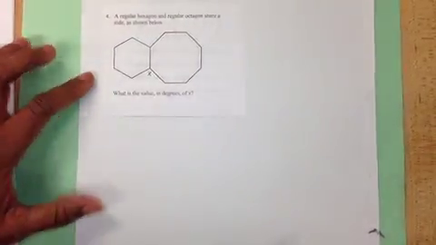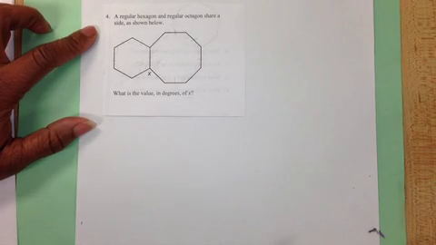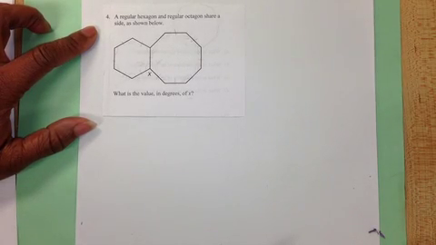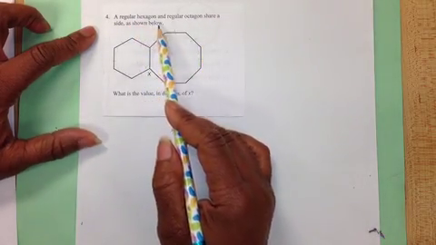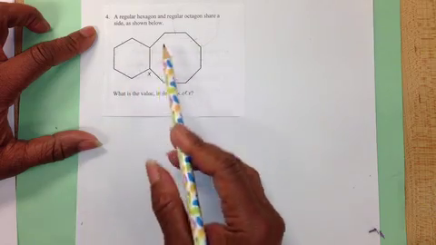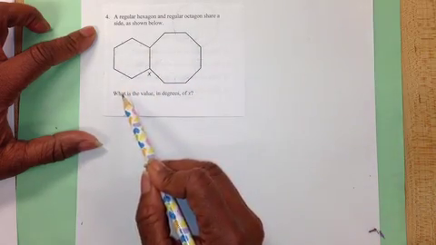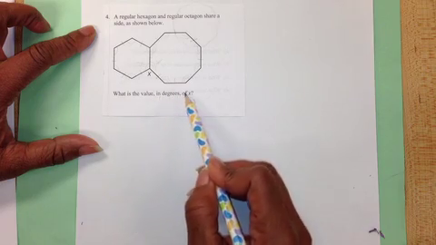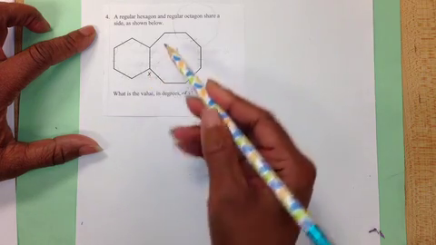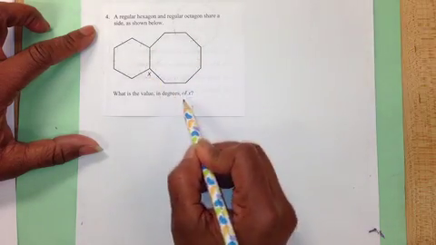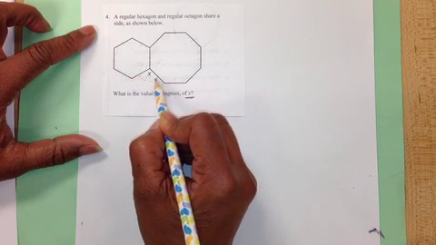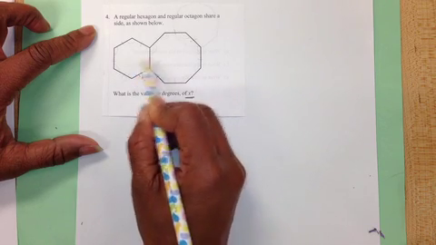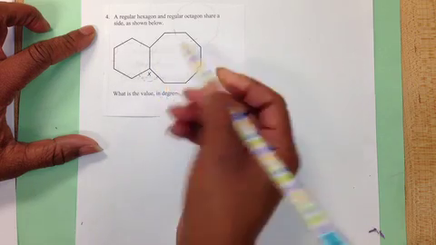Okay, now let's have a look at question number 4. A regular hexagon and a regular octagon share a common side as shown below. So let's look at the figure below. They're asking us, what is the value in degrees of x? Well, we need to find the value of x, and that's this angle outside of these two polygons.